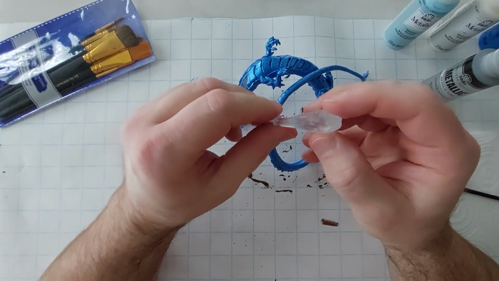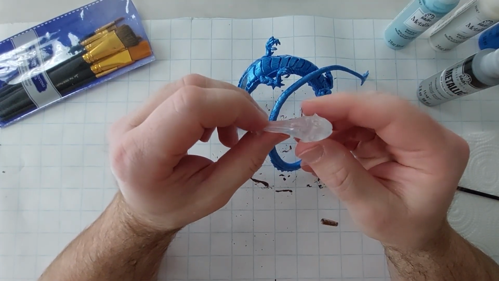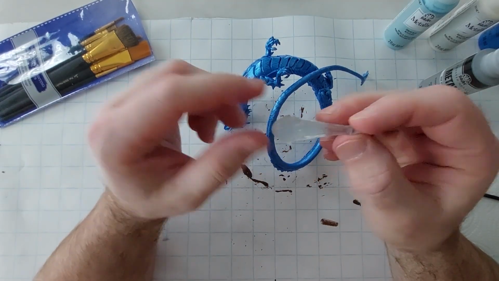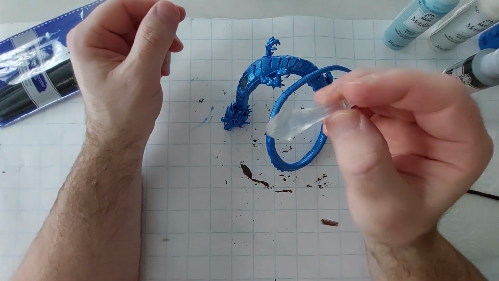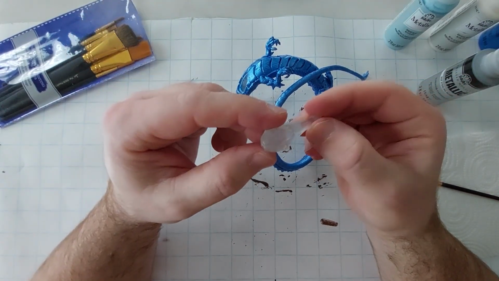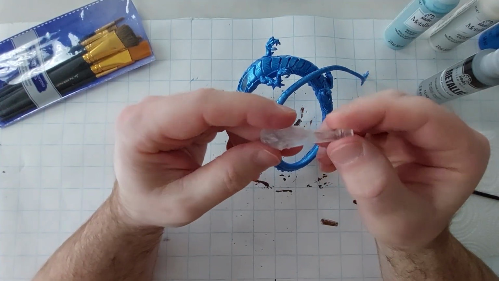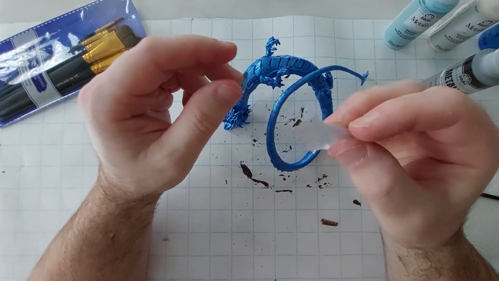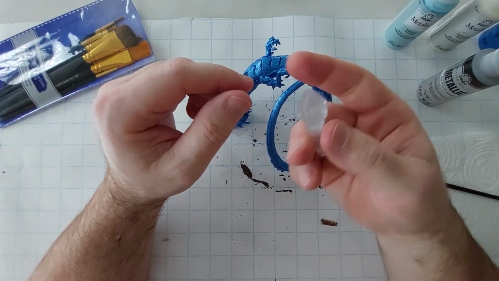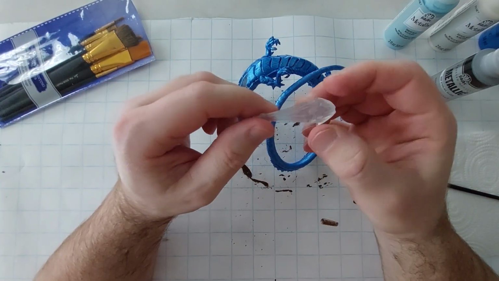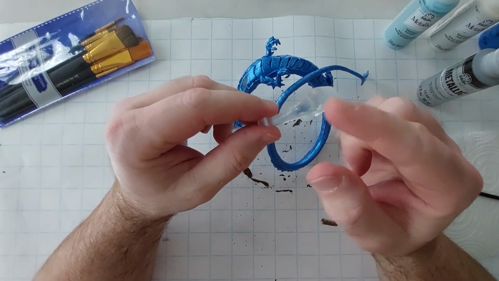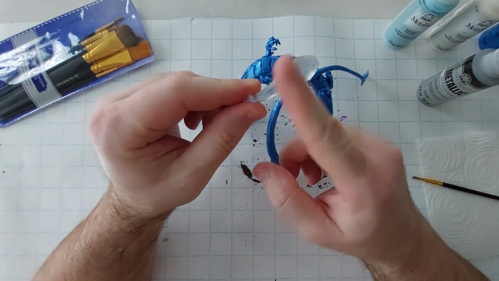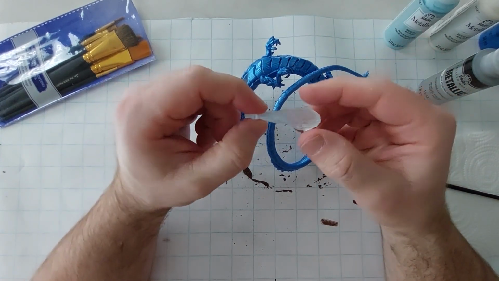Pretty sure this is supposed to be like a fireball or something, but since this is an air dragon, I think I want this to be like a sort of a concentrated wind blast, which means we could just leave it clear like this, but let's spruce it up a little bit, give it something here. Now with translucent effects, you got to be really careful, because if you put too much paint on there, you will just absolutely obliterate that, and it'll just look opaque like the rest of them.